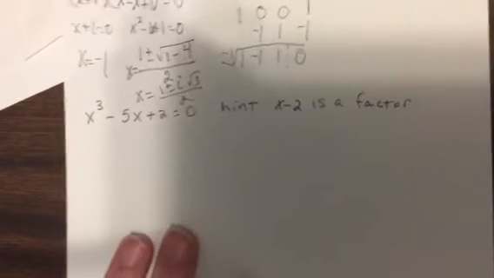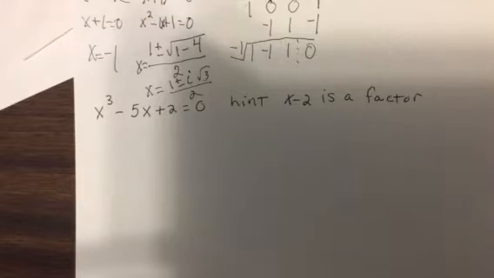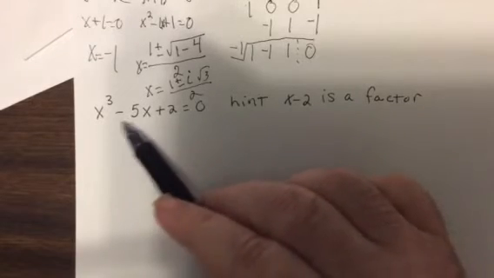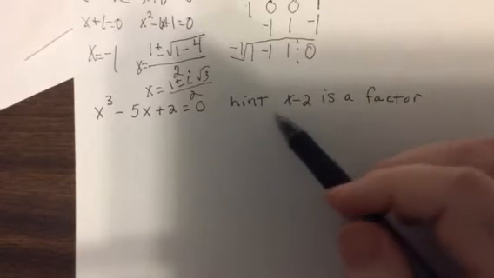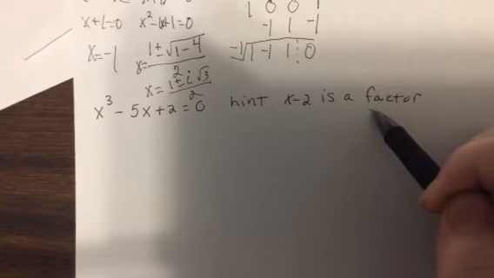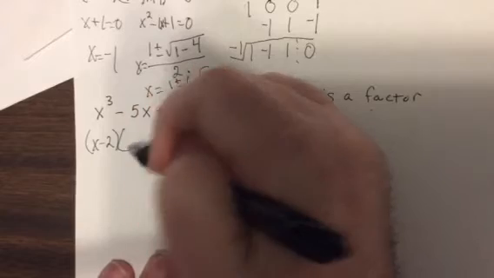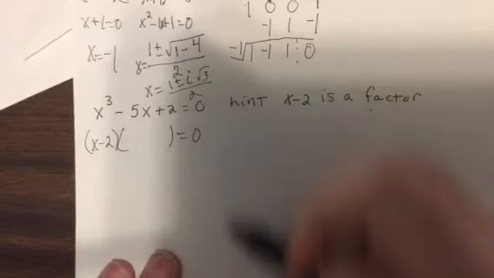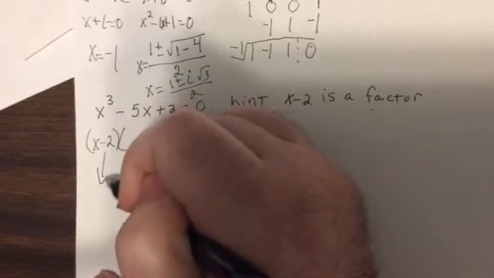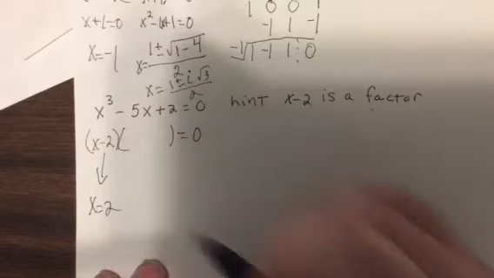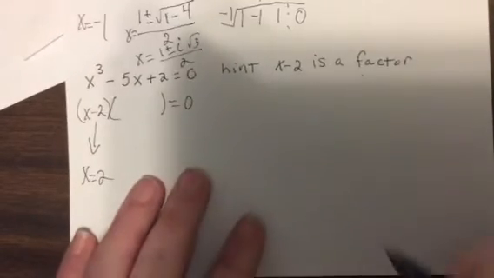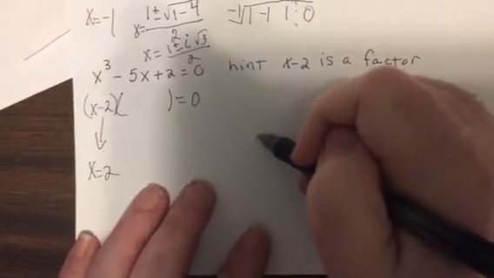So, hey, kids. This is a problem. I give you a little hint here. x minus 2 is a factor. So we know that this breaks up into x minus 2 times something. Don't know what that something is yet. And I also know that one of my answers is 2. So go ahead. Have fun there, my peeps.